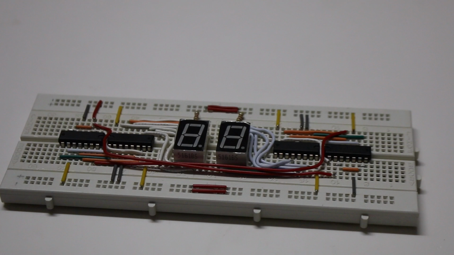For counting the score, we used a BCD counter and a BCD to 7-segment driver. The BCD counter is basically a modulo 10 decade counter that produces a BCD output code. The output of the BCD counter is connected to the corresponding input of the 7-segment display driver to display the count sequence on the 7-segment display.